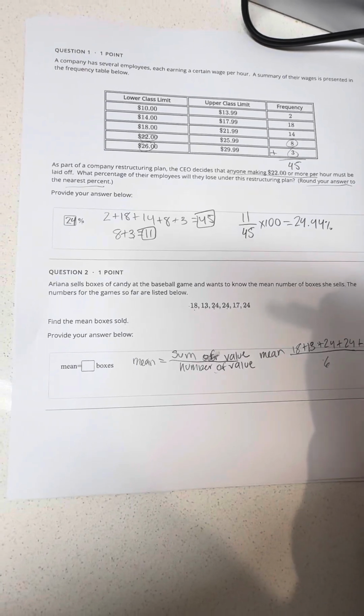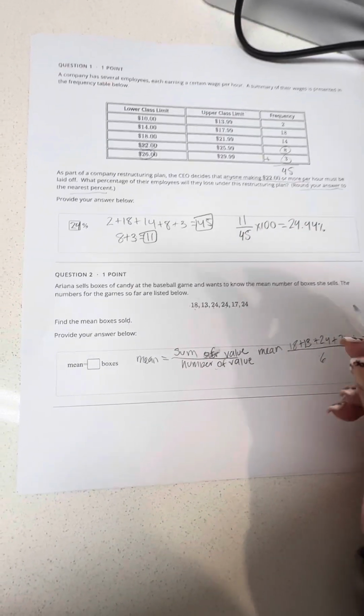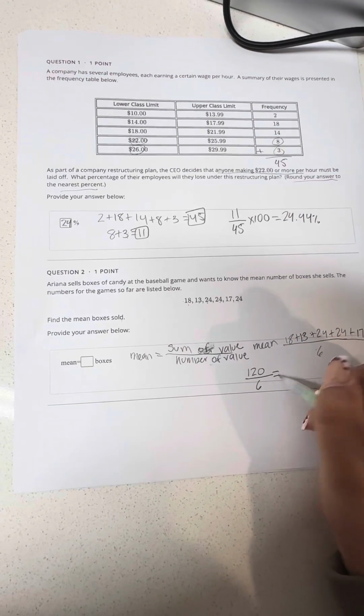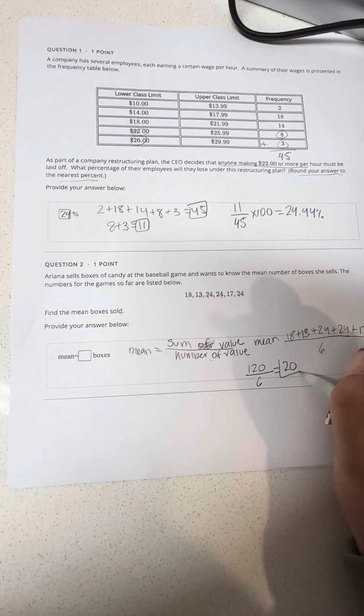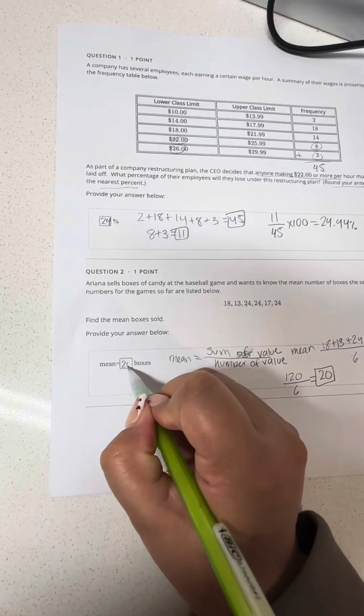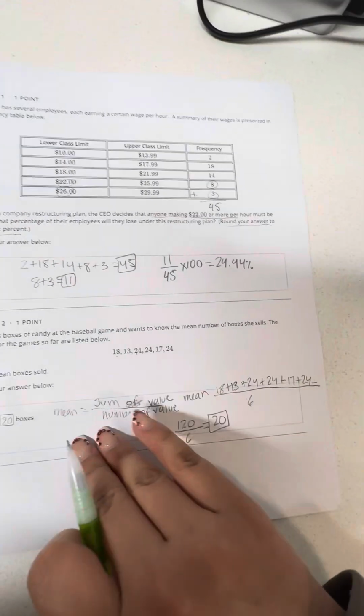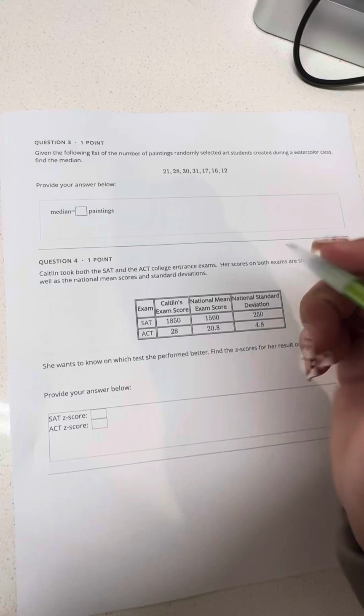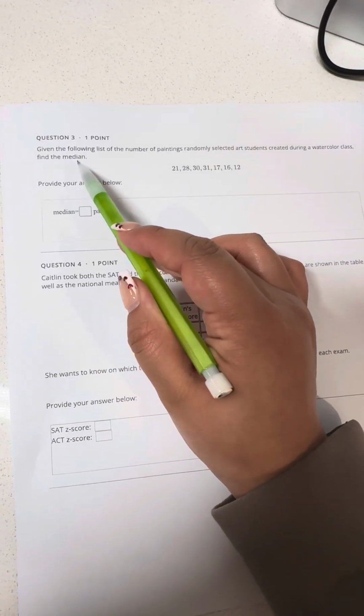And this would equal 120. And then you divide by 6. So the total would be 20. So 20 would be the mean. And then we have this one because we want to find the median.